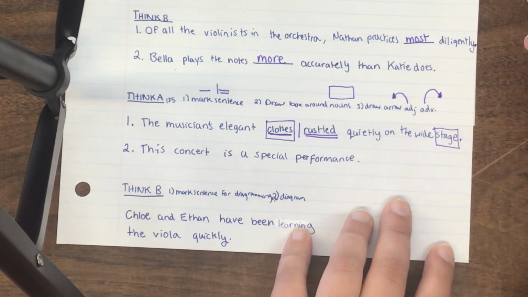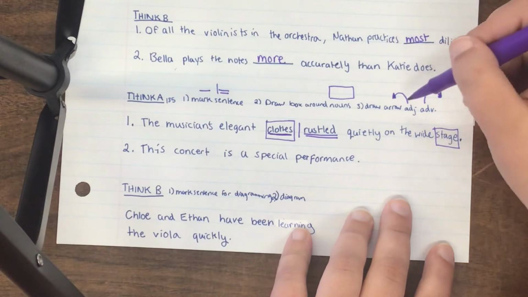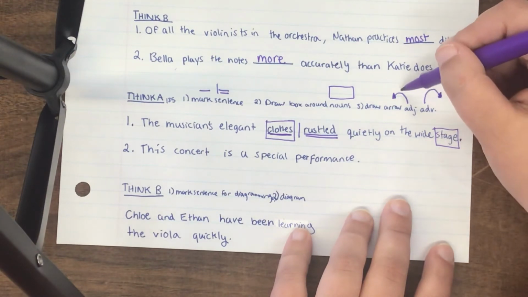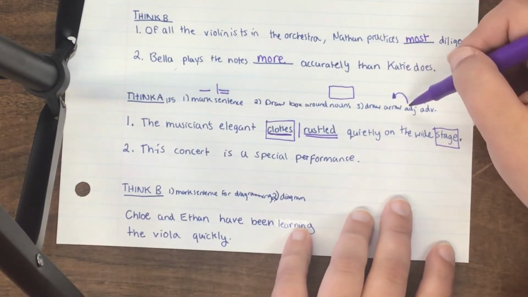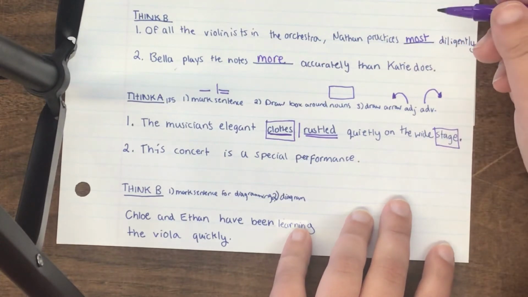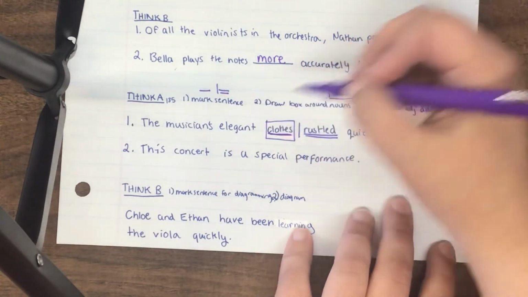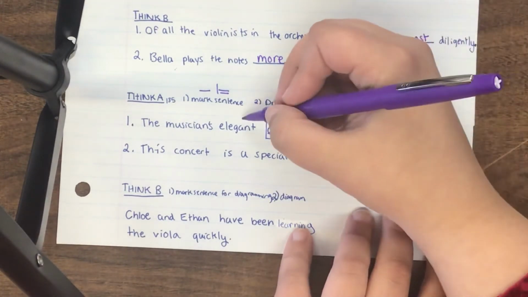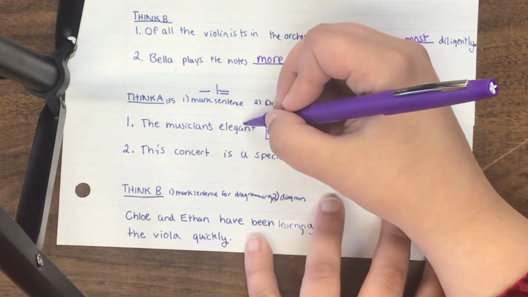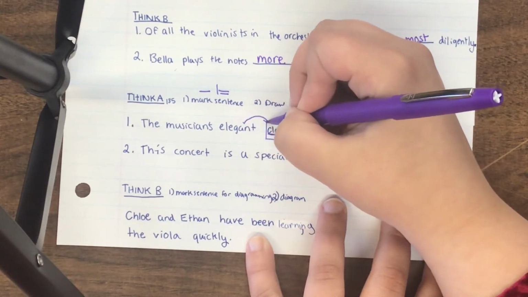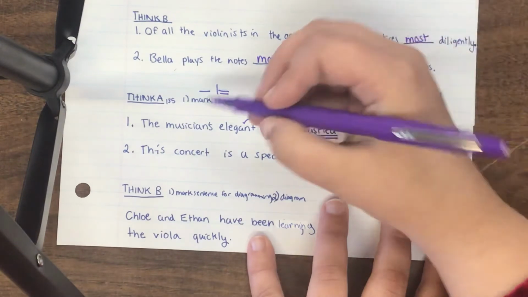I think the rest of the words are describing words. So now we're going to get into our arrows. We're going to point our arrows from the word that's describing to the word it is describing. So for example, elegant is a describing word. What is elegant describing? The clothes. So I draw an arrow from elegant to the clothes.